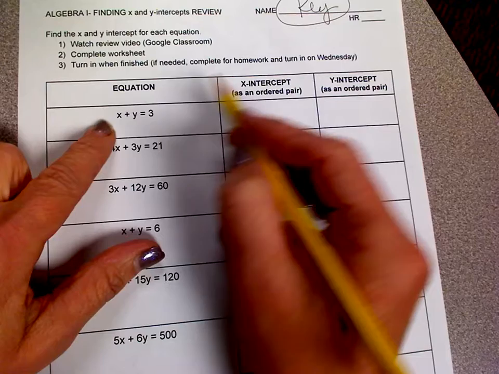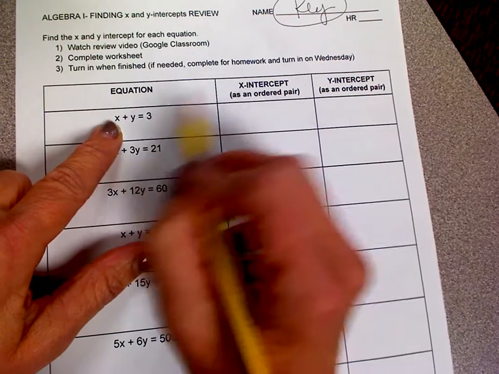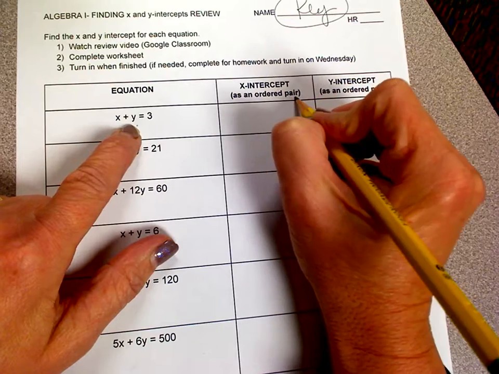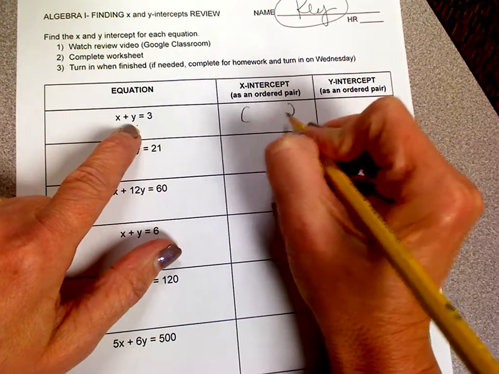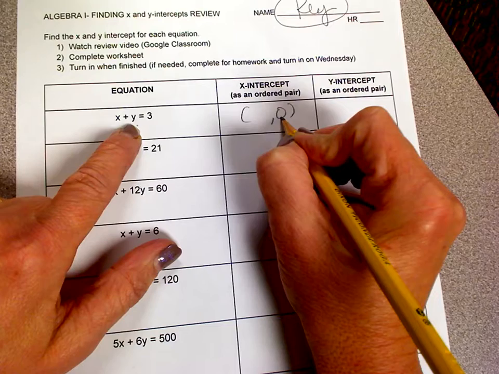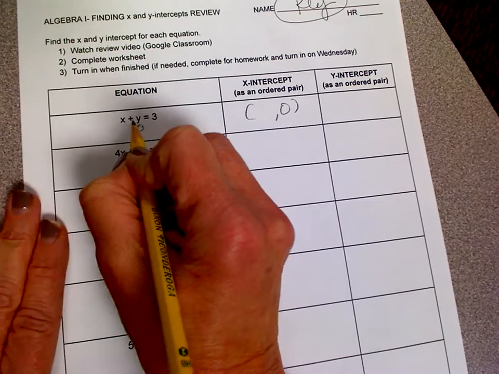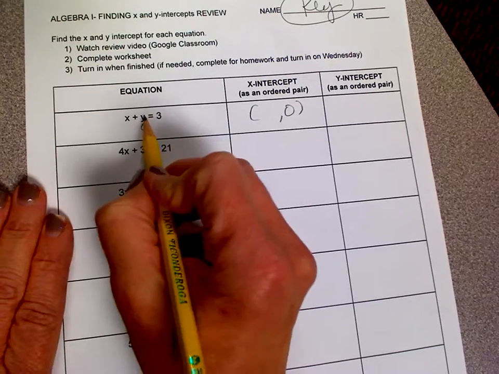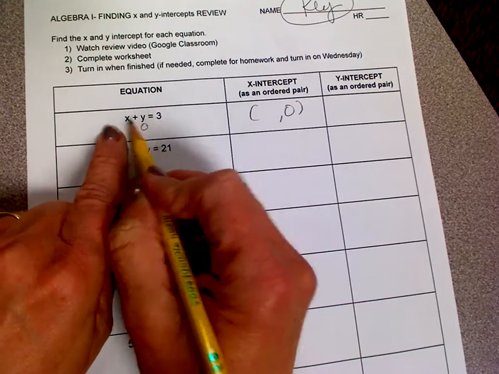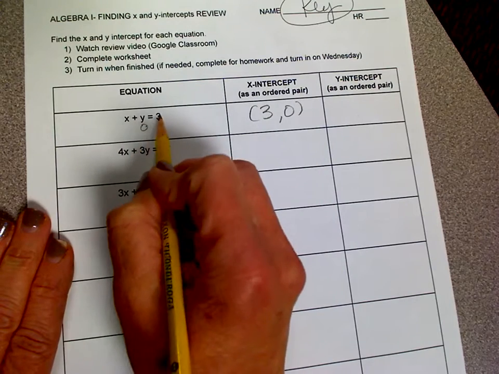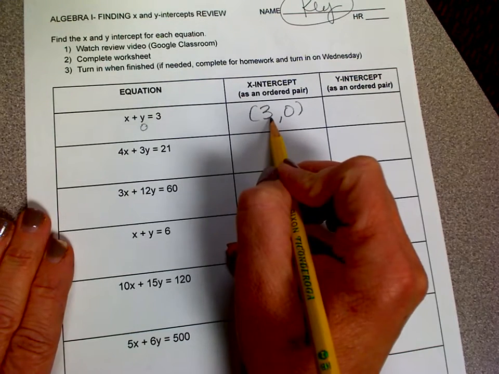So first off, in order to find the x-intercept, the y value must be 0. So as an ordered pair, the y value must be 0. So when the y is 0, if we have x plus y equals 3, if y is 0, if that's gone, x has to equal 3. So the x-intercept of this equation, that ordered pair, is going to be 3, 0.